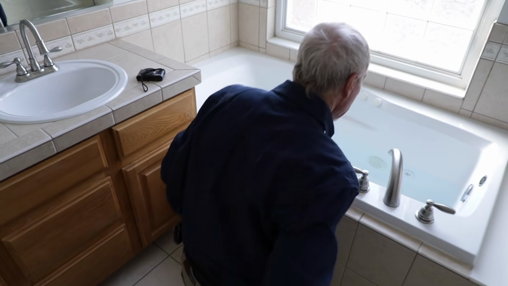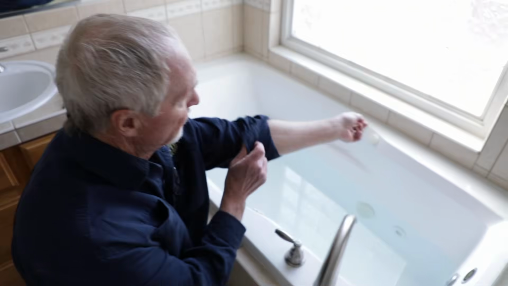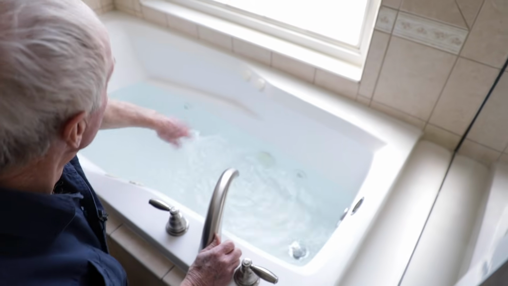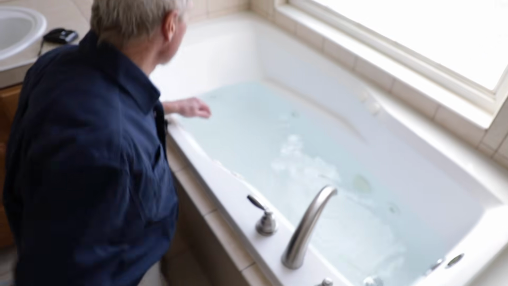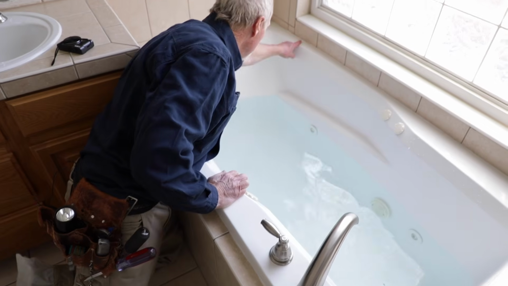So now I will roll up my sleeve and let the water out of the jet tub. One thing I see as I'm looking at the tub is that our caulk line has broken loose.